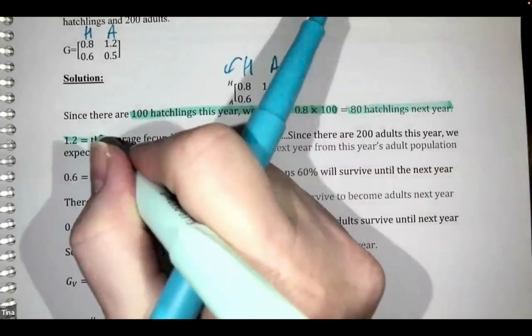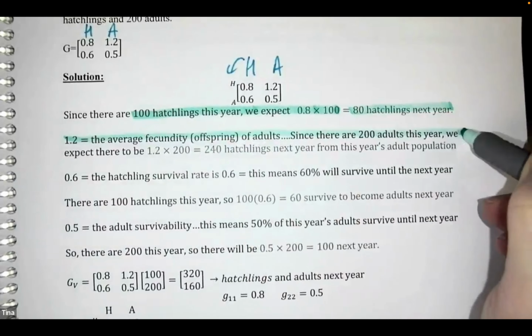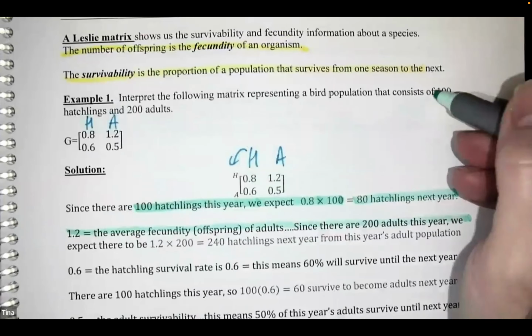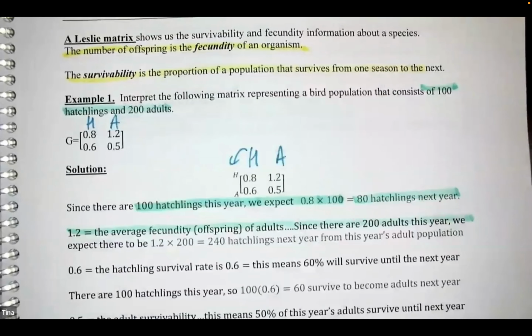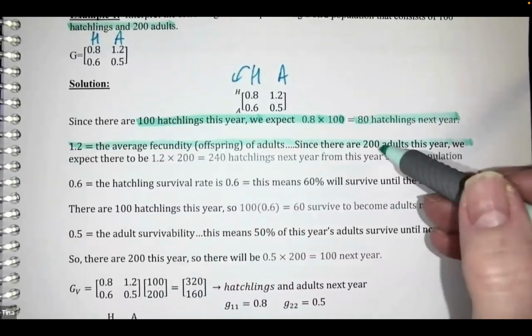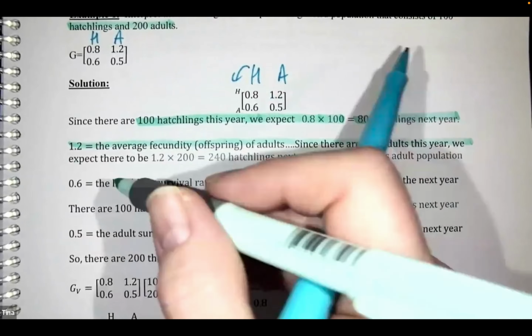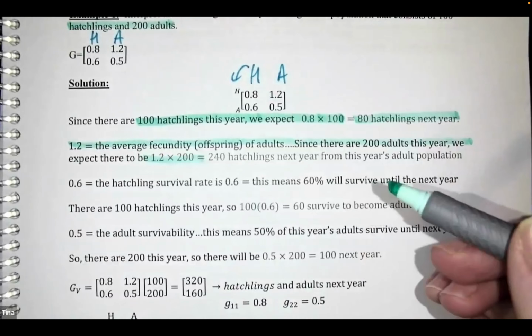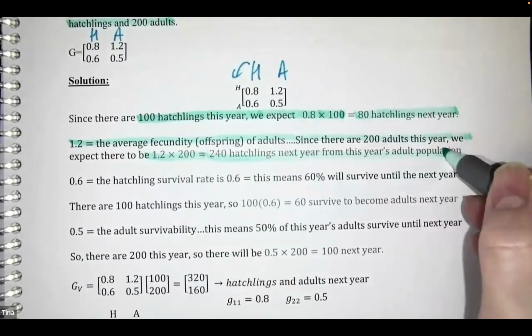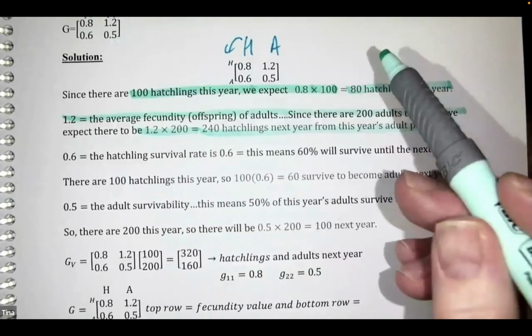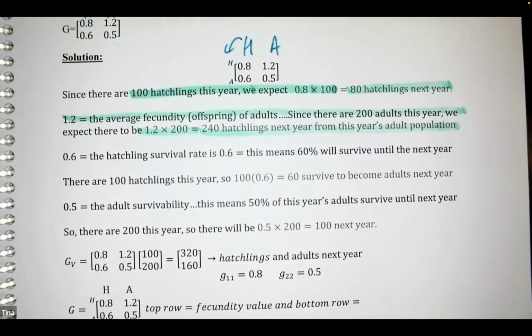Well, that's the fecundity, the offspring of the adults, right? Adults producing hatchlings. So up here it tells us there's 100 hatchlings and 200 adults. So if we have 200 adults and adults to hatchlings is 1.2, then we take 1.2 times 200. And that means there's going to be a total of 240 hatchlings next year from this current year's adults.